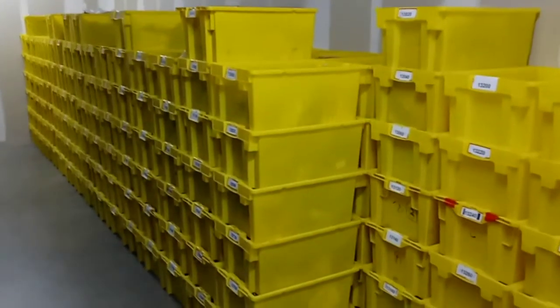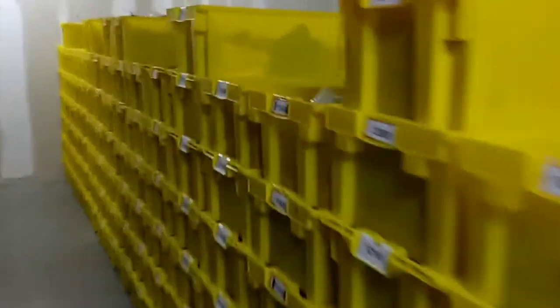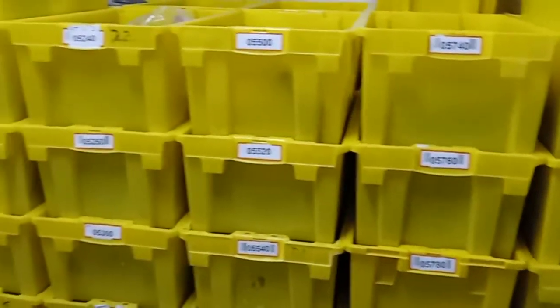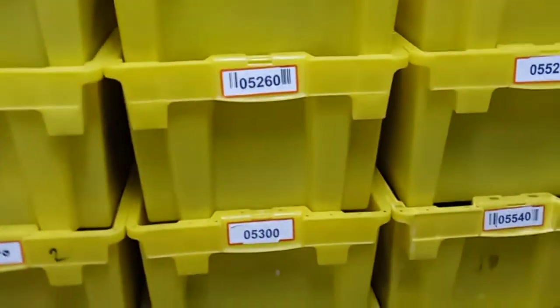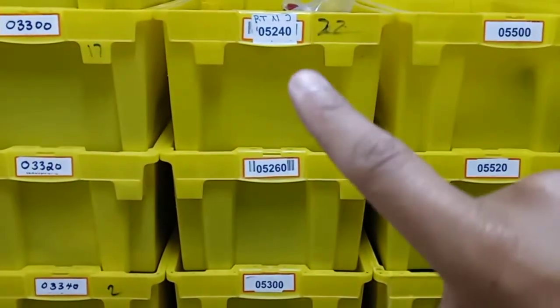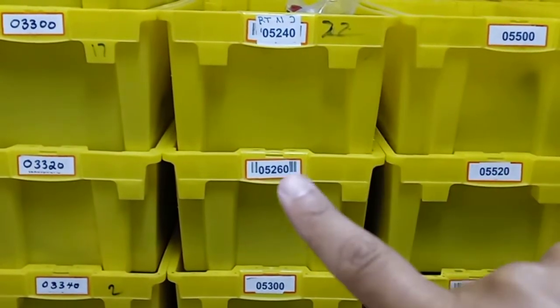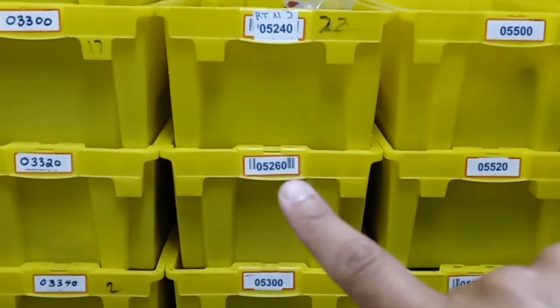Now, I can understand why some people can be confused with these numbers. Let me see if I can find a good example. Here's a good one. We have 5240 up here, 5260 here.